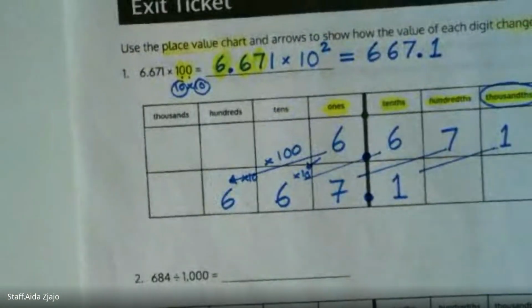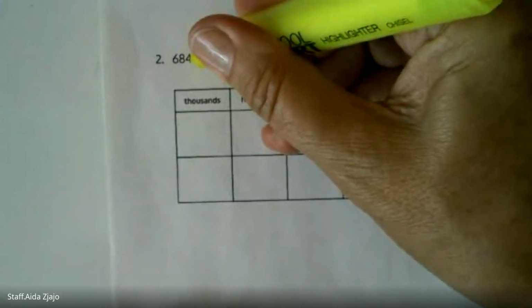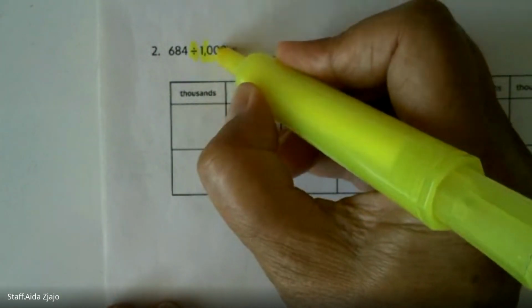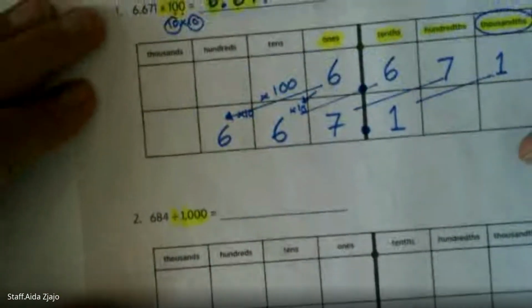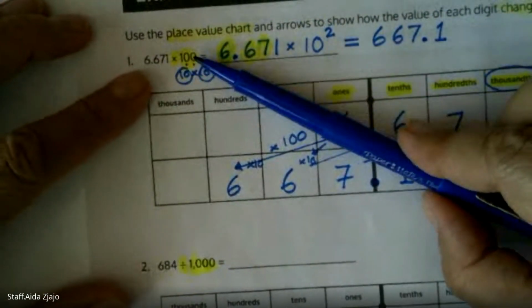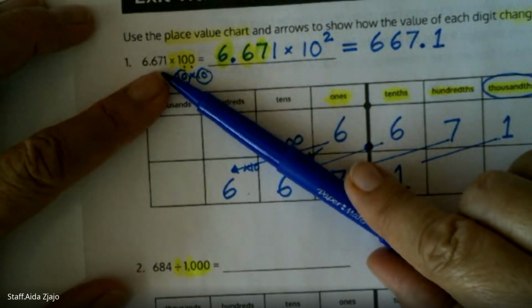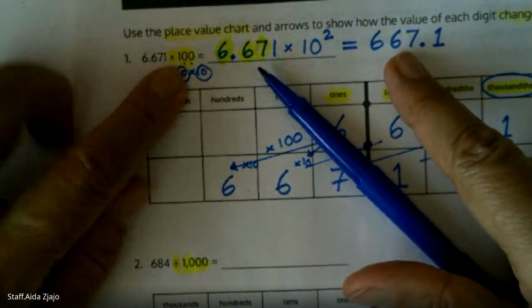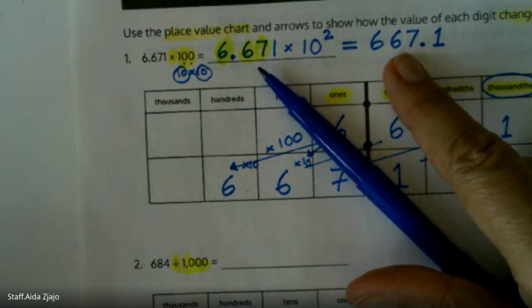Now let's move on to the next one. So this was a 100 times greater number. But when you have division, this number 684 is going to get 1,000 times smaller. How can I explain that? Let's say that you ask 100 people to give you about $6.67, and then you will gain $667 after 100 people gave you $6.67, if we round it.